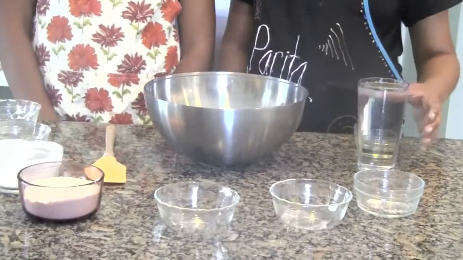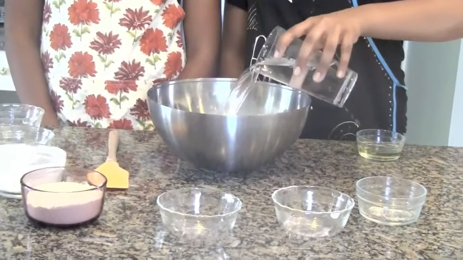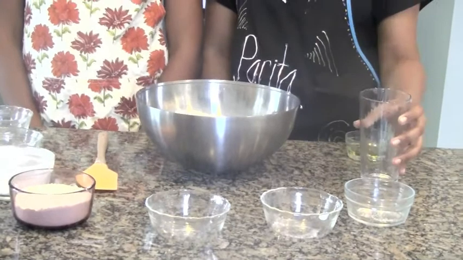Pour in 2 cups of hot water and 1/4 cup cooking oil and mix.